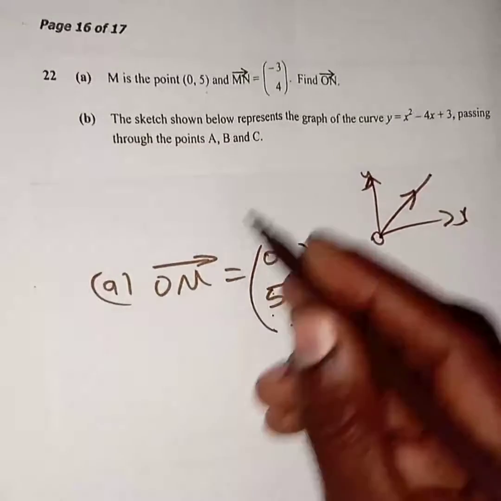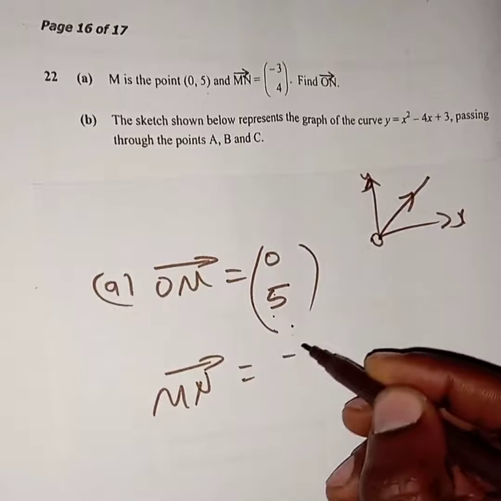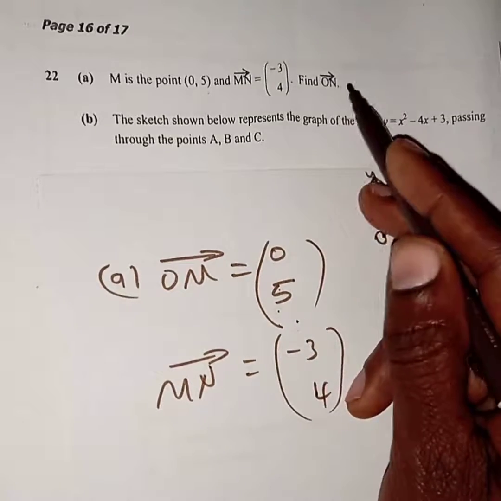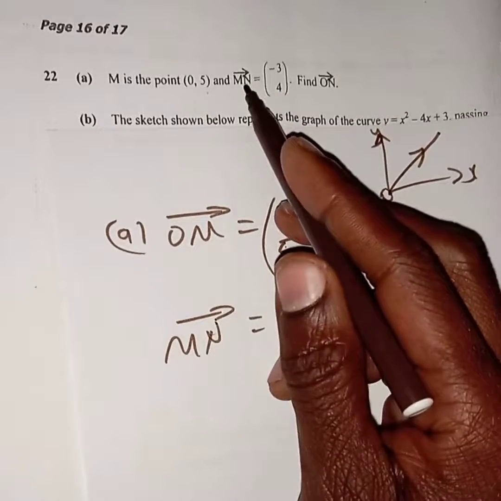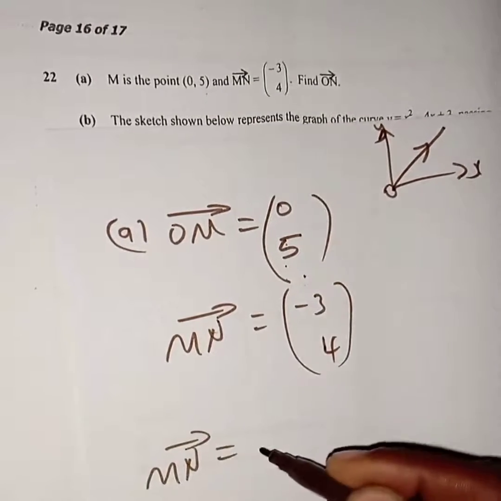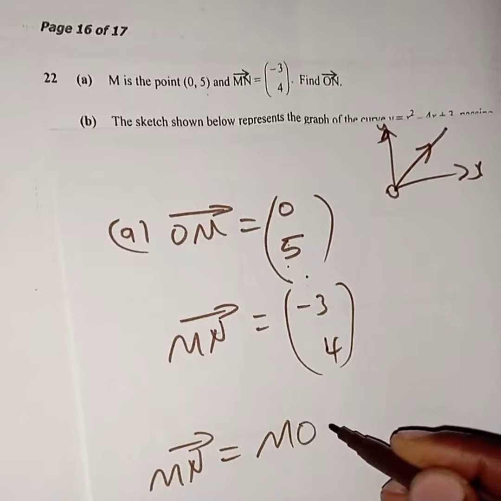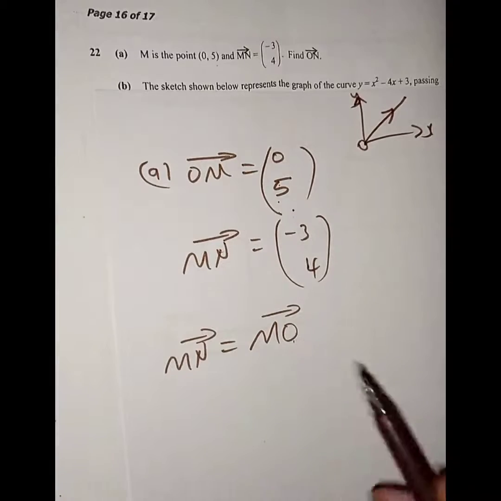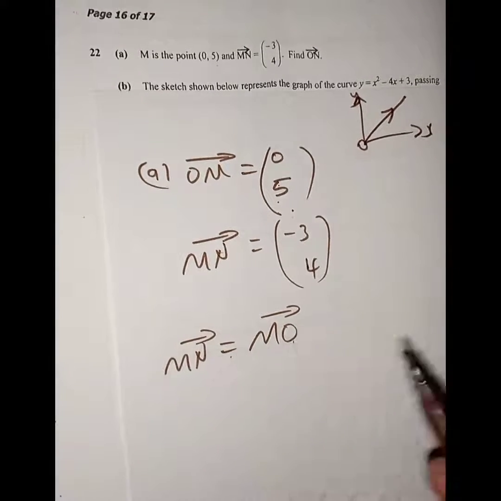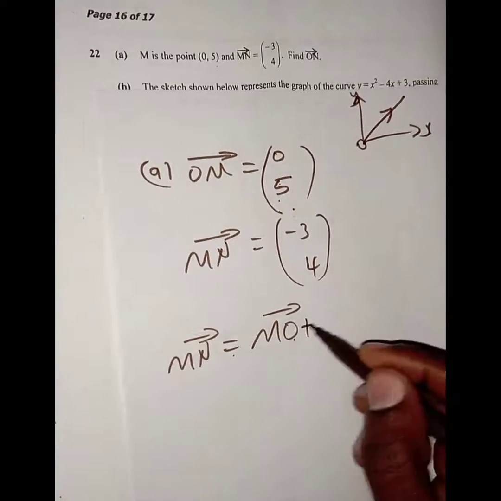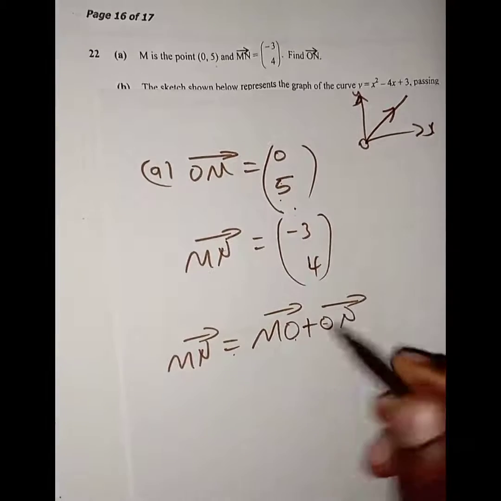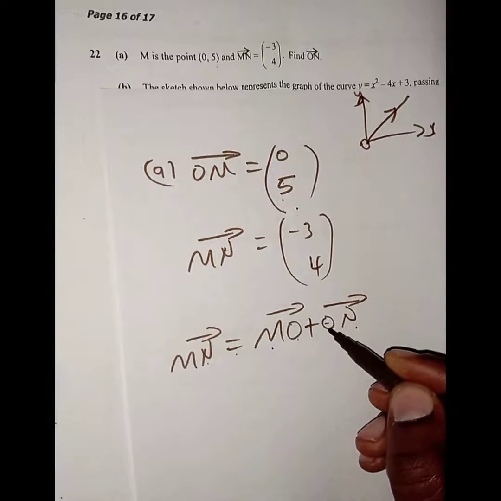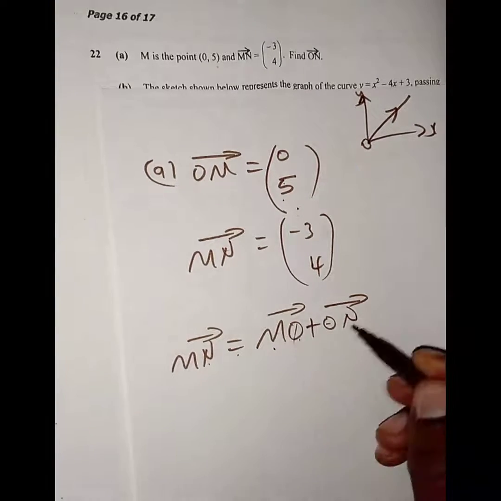So now, take note that vector MN was also given, which was (-3, 4), already written in column vector form. Now they want us to find vector ON. So now we use this MN. MN, how do you move? You start with the same M, you write MO. Remember we said the position vector is dependent on O, which is the origin. So MN always goes like MO plus the same ON. You see, this M is this M, this N is this N. So if we were to cancel, as you can see, we have OO, which are the same. If we were to cancel OO, we'll have MN, which is the question itself.